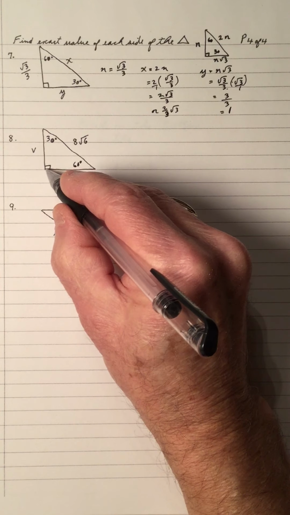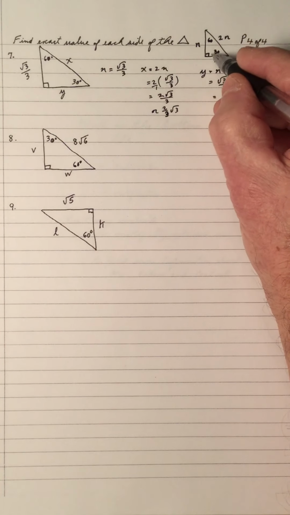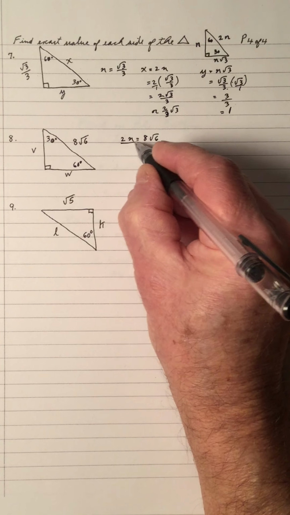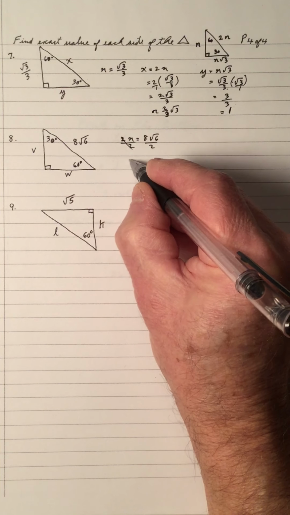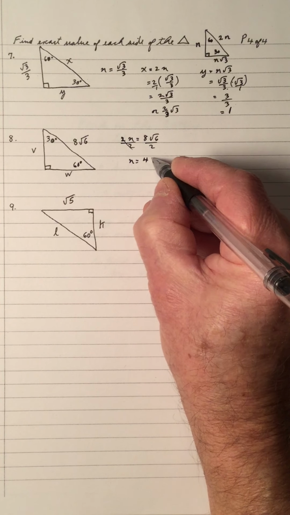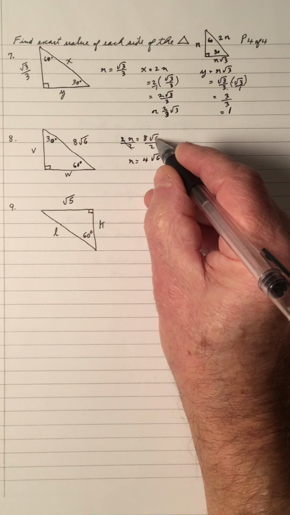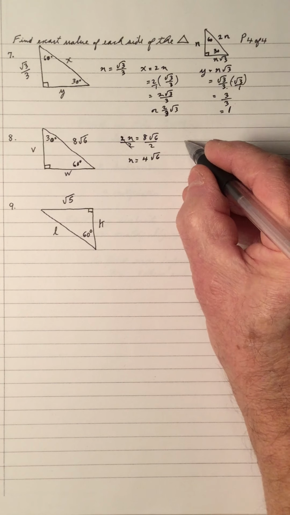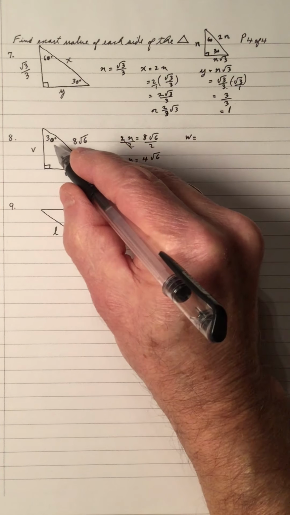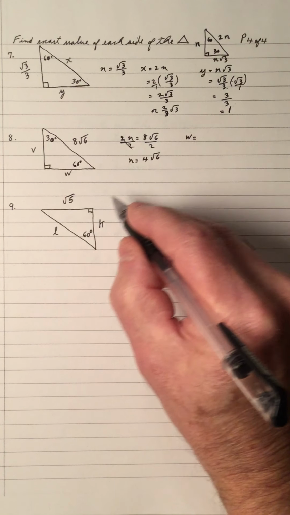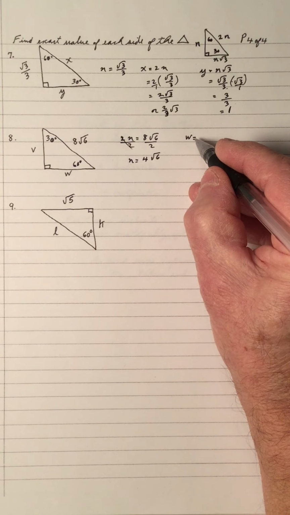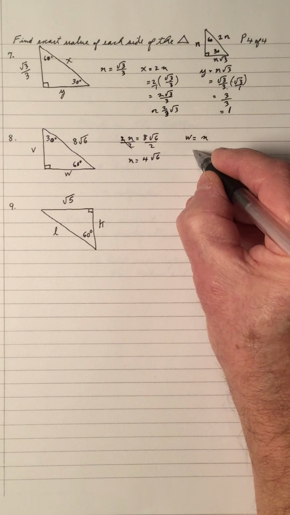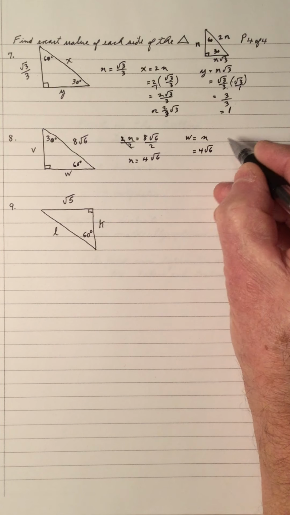So that means that opposite the 90 is 2n, so 2n equals 8 root 6 divided by 2. They cancel. So 8 divided by 2 is 4. Remember, you can't divide 2 into root 6. You can only divide a root into a root. So that means that W is the n, and W is 4 root 6.